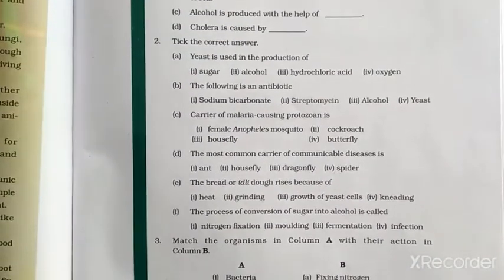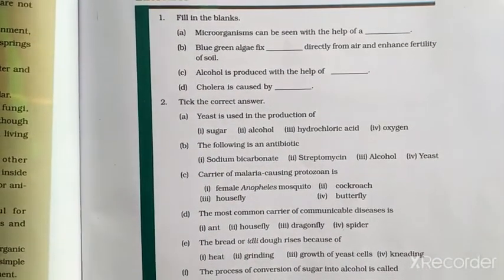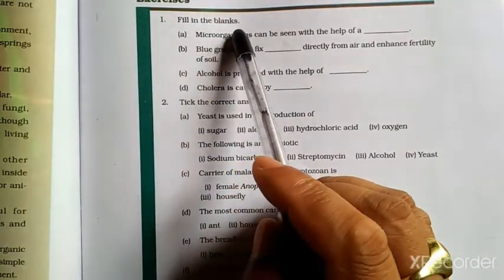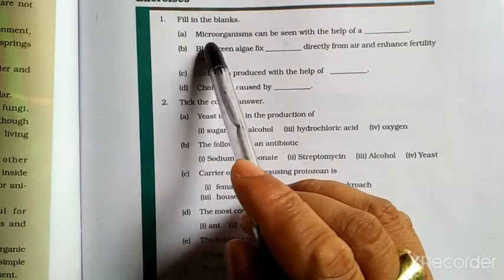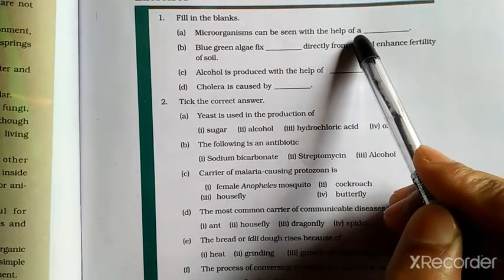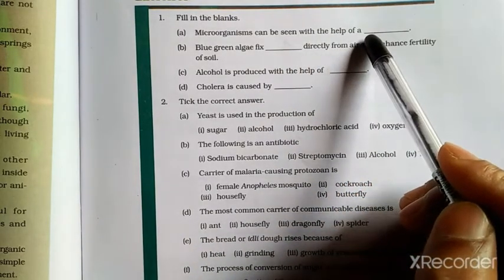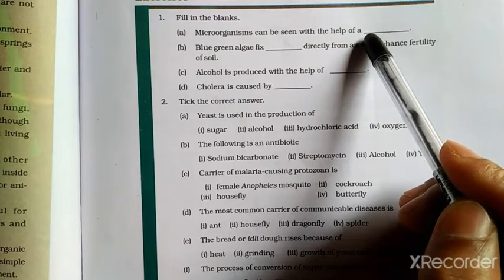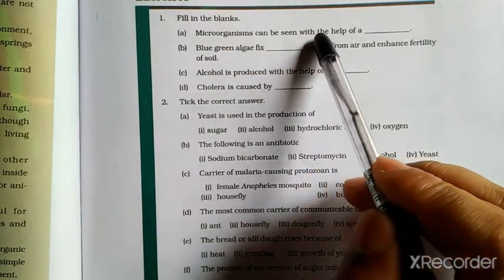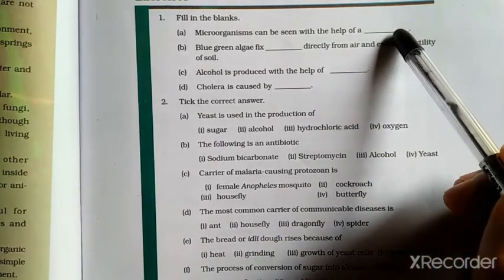Now let's study some textual questions and answers. Question number 1, fill in the blanks. A: Microorganisms can be seen with the help of a microscope.